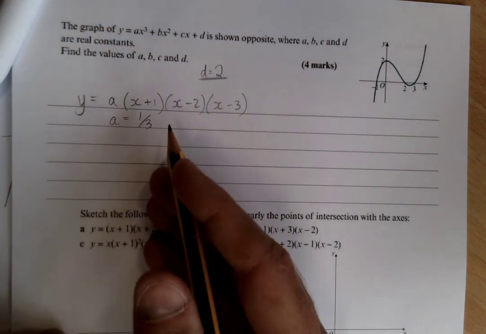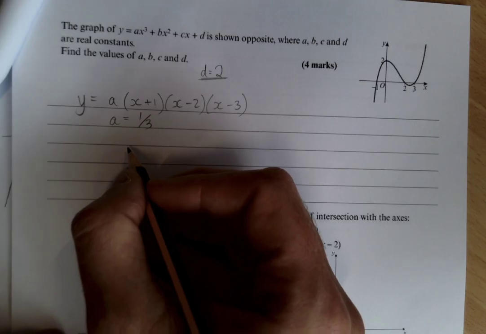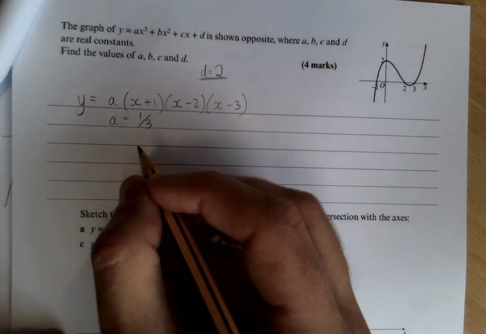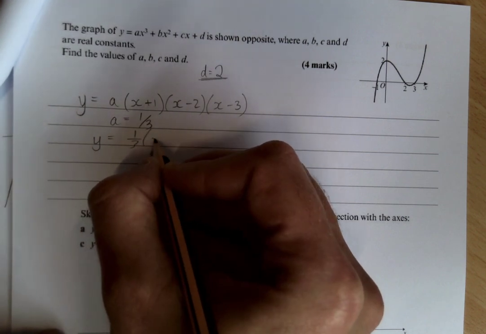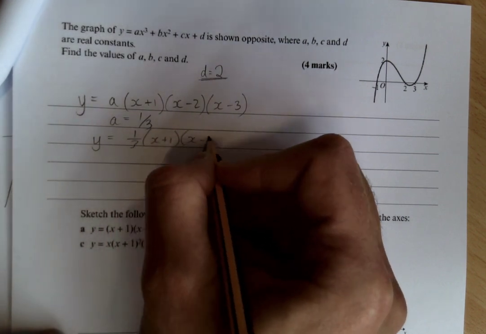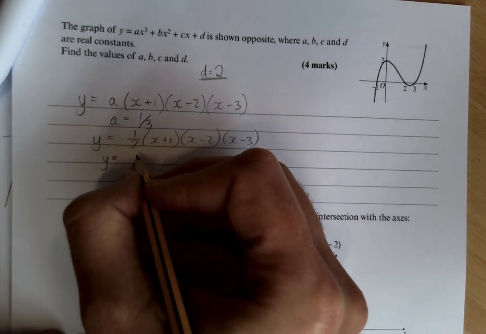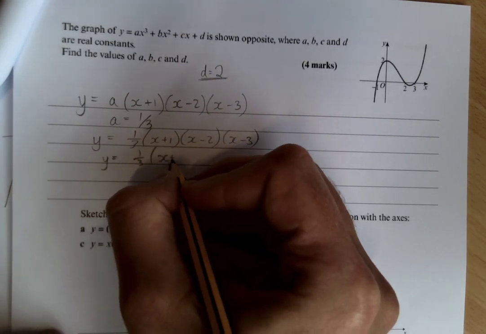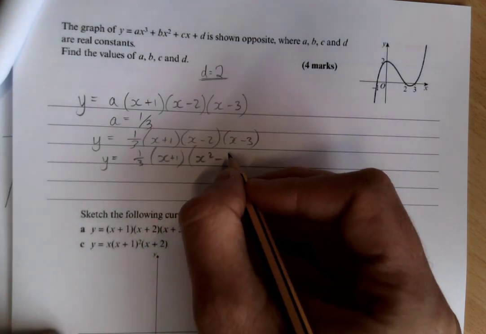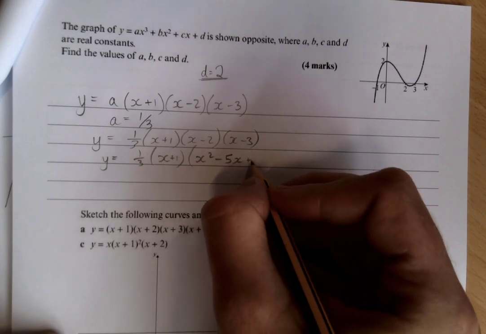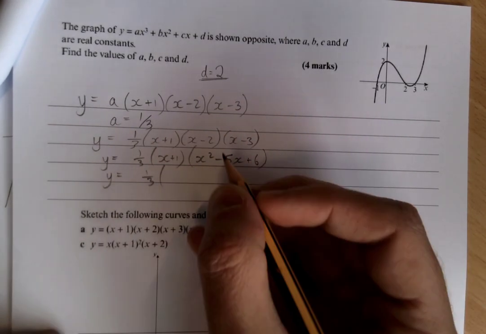You don't have to expand the whole thing to see that. So, what are we doing? Oh, no, I'd have to expand it anyway because that's the question. But we've got a third, x plus 1, x minus 2, x minus 3. And now it's just a little bit of practicing algebra, I suppose. So a third, x plus 1, and then multiply these two together. So x squared -5x plus 6. And then expand again, third.